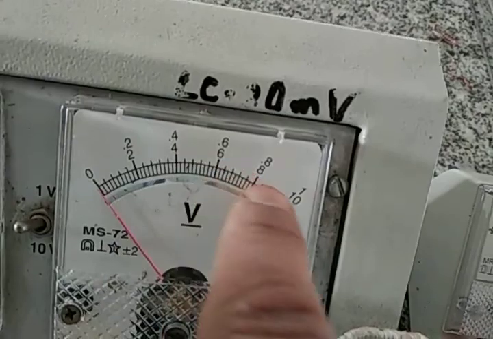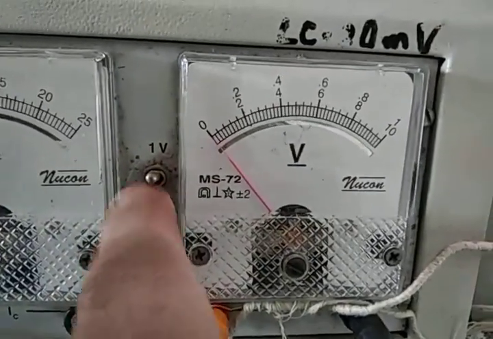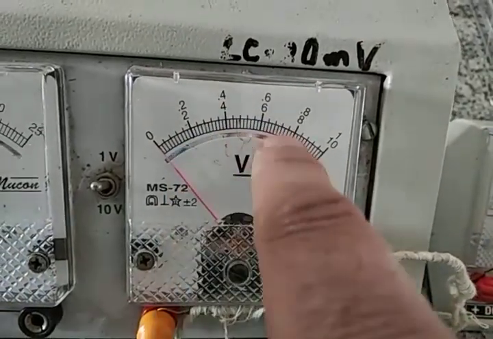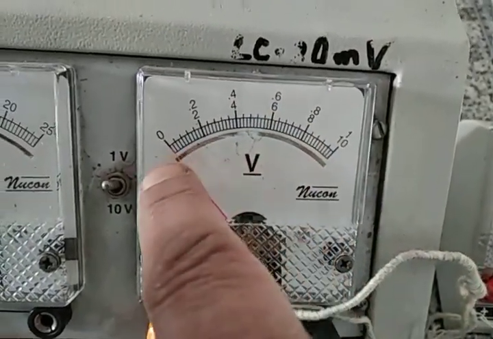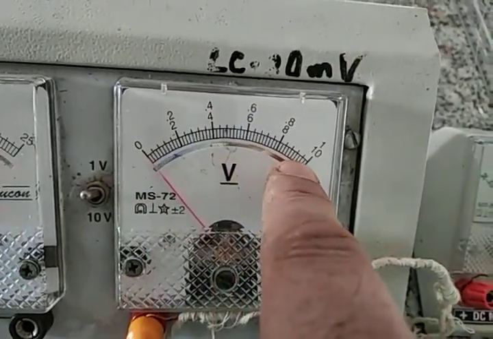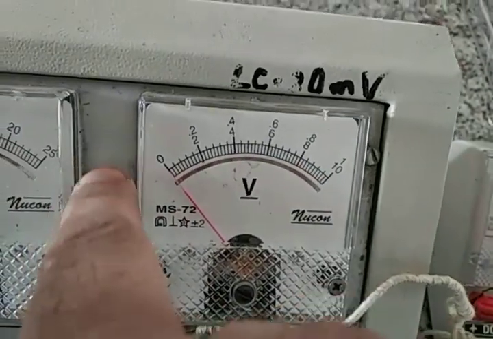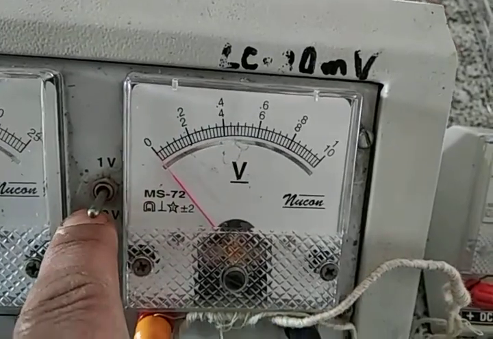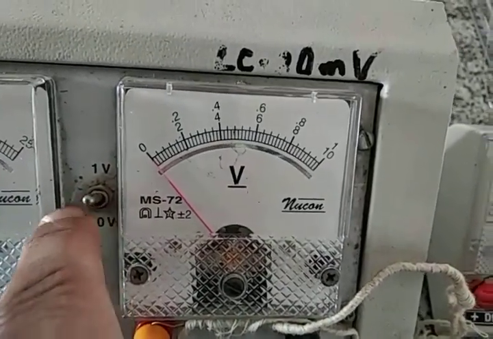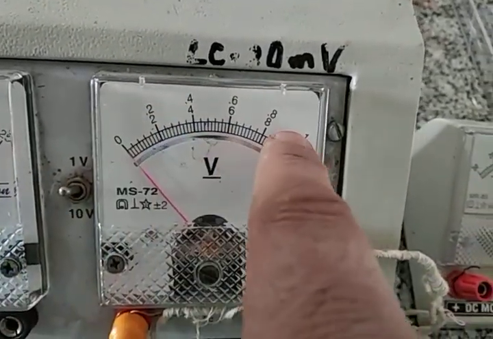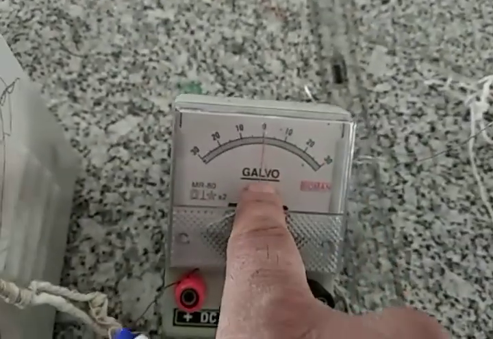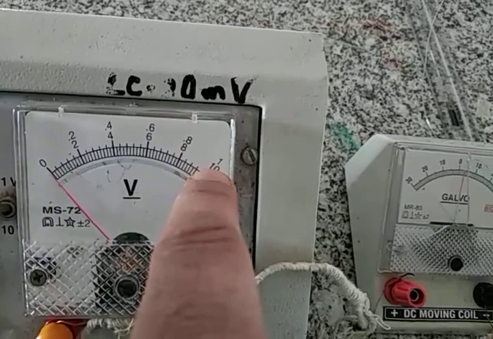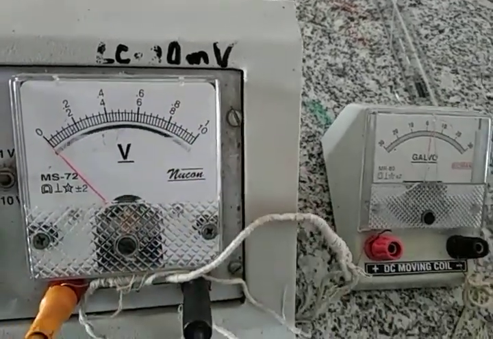We're using the top scale because we have put the toggle switch at 1 volt. This voltmeter has another option. We could also use the 10 volt scale, a 10 volt voltmeter. We need to put the toggle switch down. But in this case, we're keeping it up. We want to convert this galvanometer into a voltmeter that measures a maximum of 1 volt. How do we go about that?